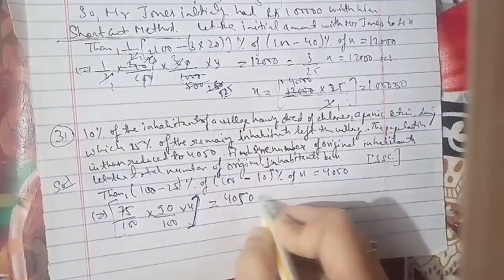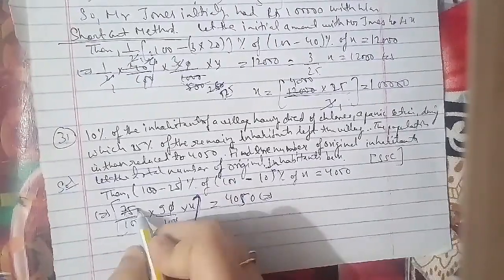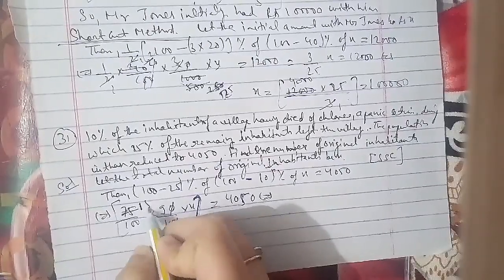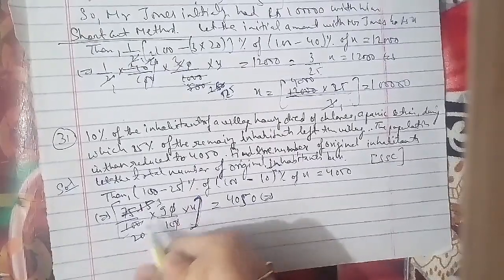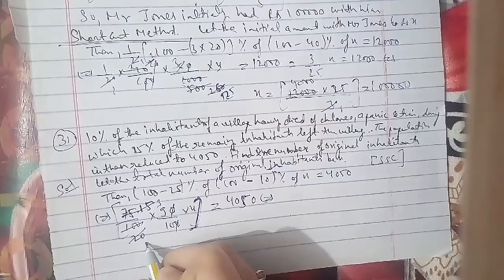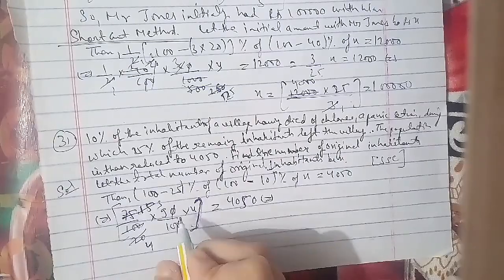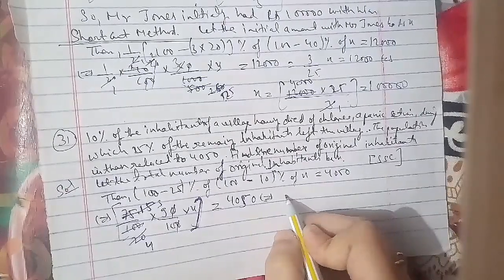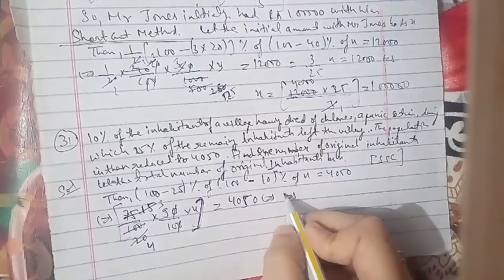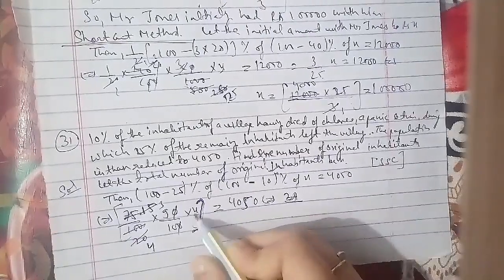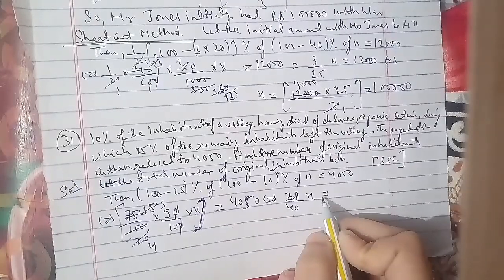Then we have, 9 threes are 27, 27 upon, 4 tens are 40, x equals to 4050 into 40 upon 27, and that is equal to 6000.